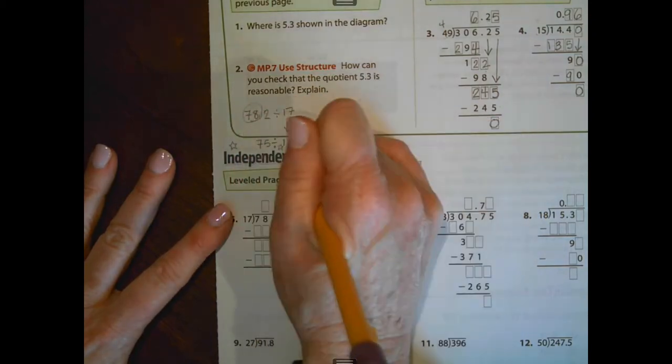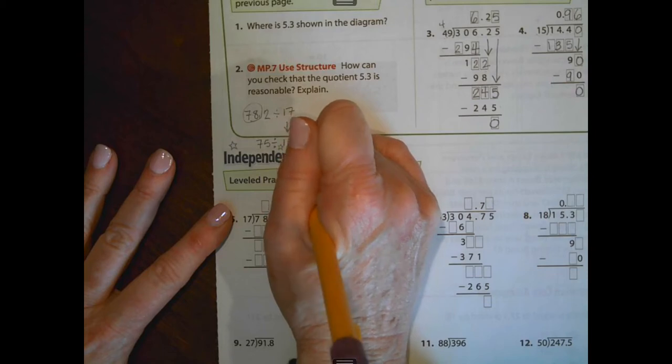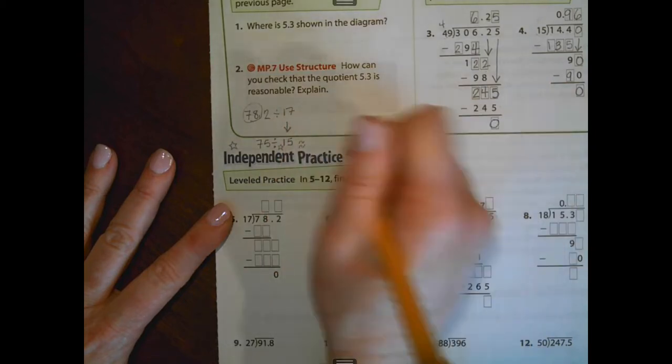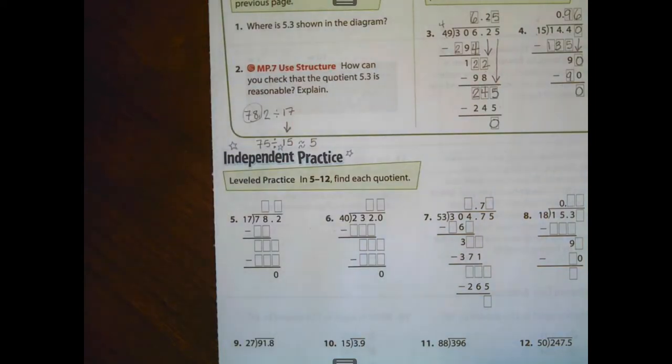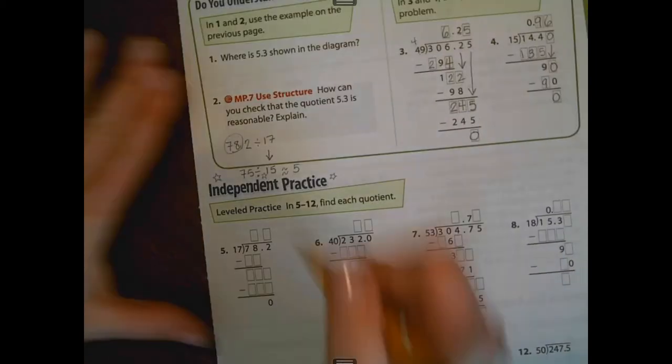And 15 times 5 is 75. So when we divide 75 by 15, we get an estimate of 5. All right. So that helps us to place the first digit in our answer.